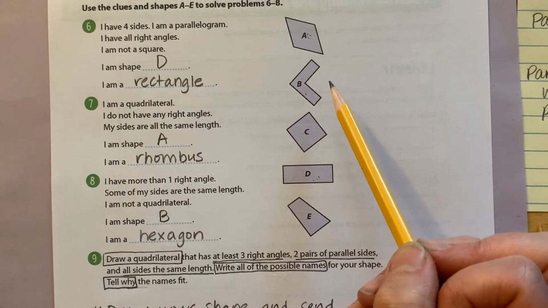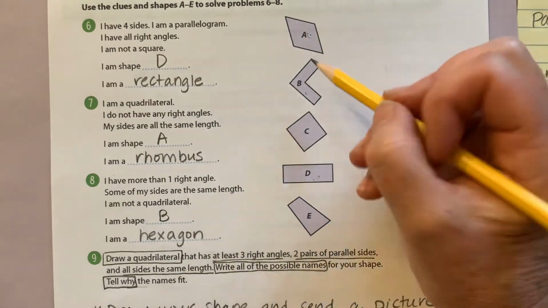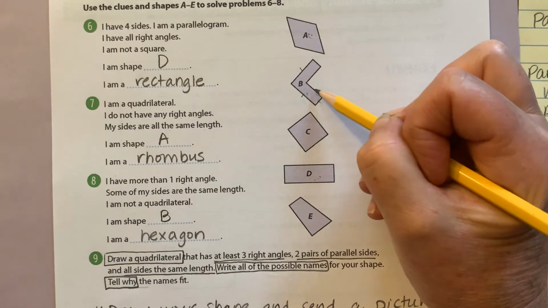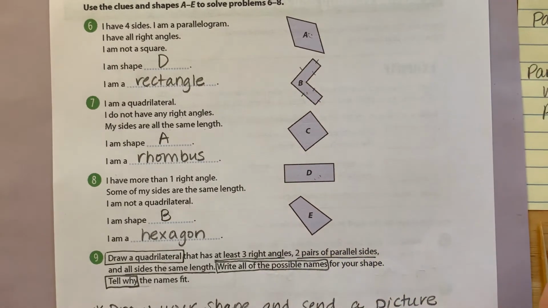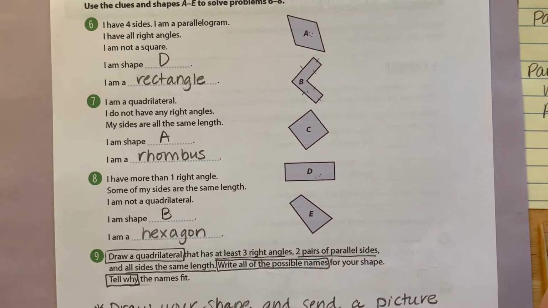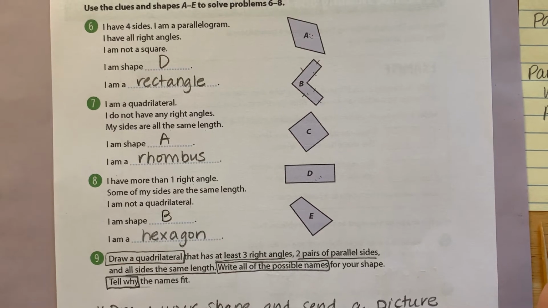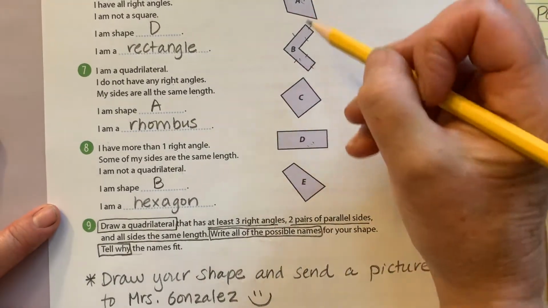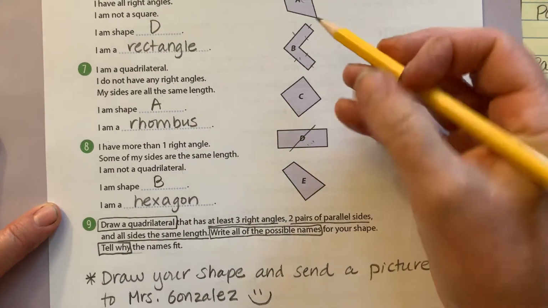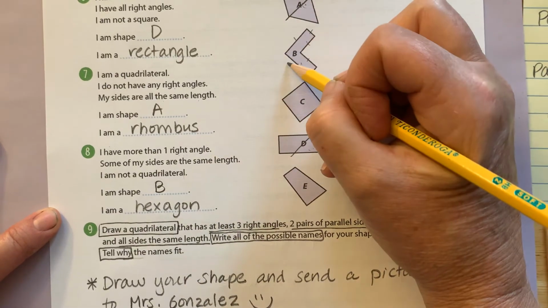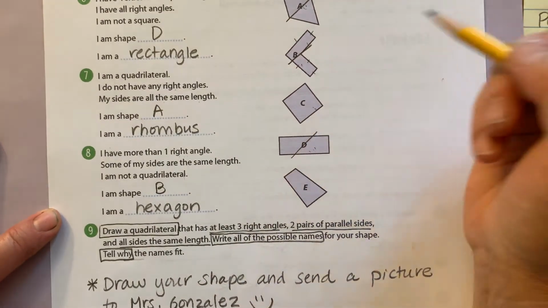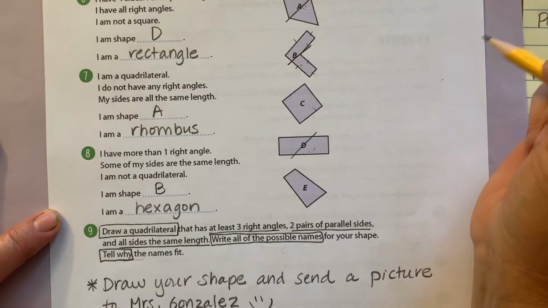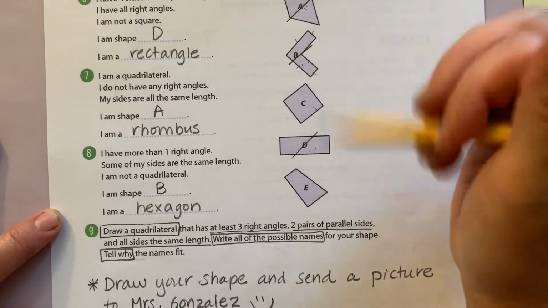It is a hexagon. Hexagon, because look, 1, 2, 3, 4, 5, 6 sides. That's kind of a weird shape for a hexagon, but it is a hexagon because it has 6 sides. Okay? And so what did we name? We named D, and we named A, and we named B. What is C? What is E?